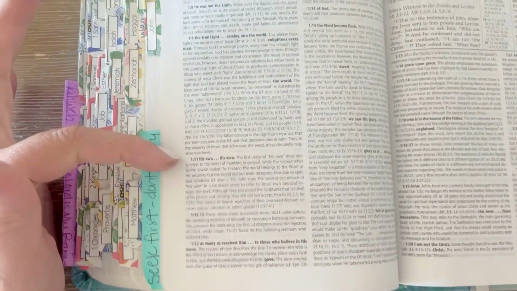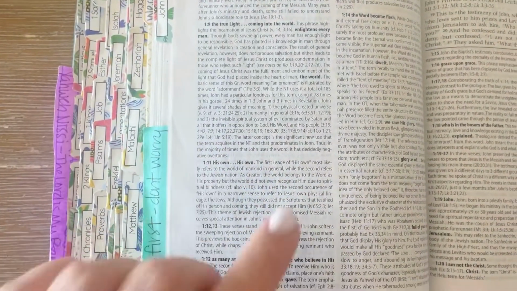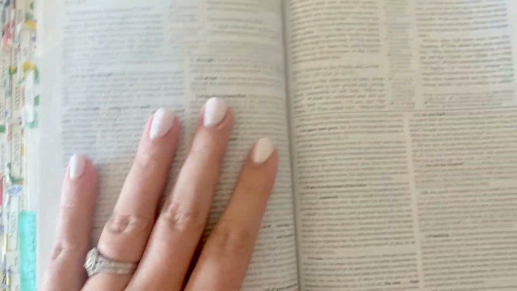So you can see here the bold is straight from the scripture that he got. And then he'll break down what that phrase means. So that's what I love.